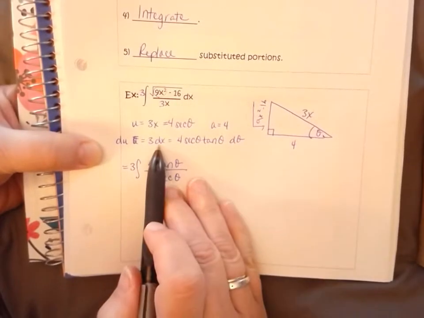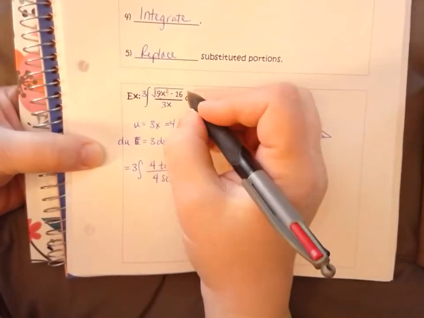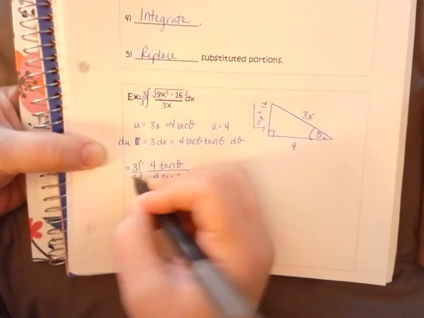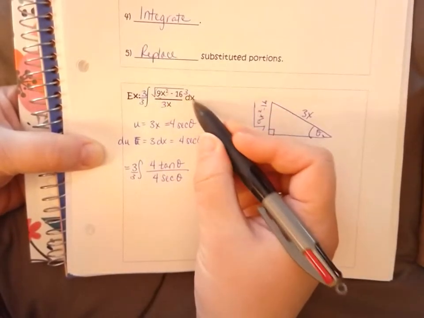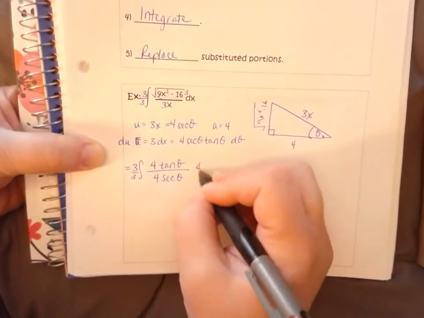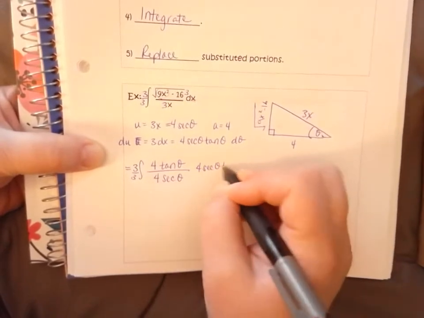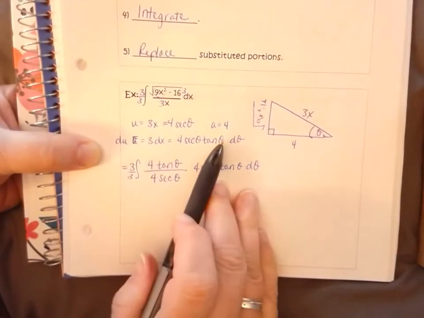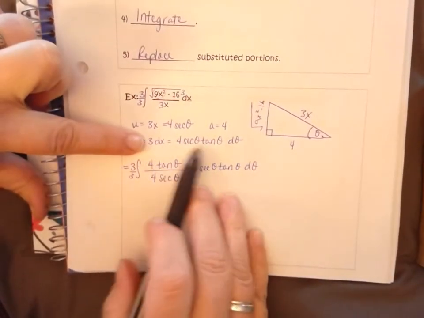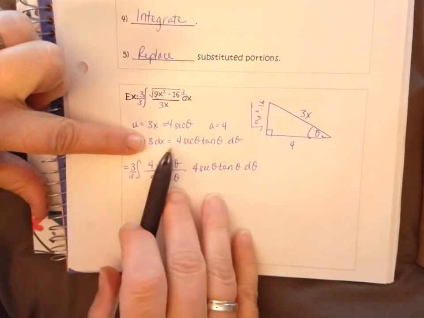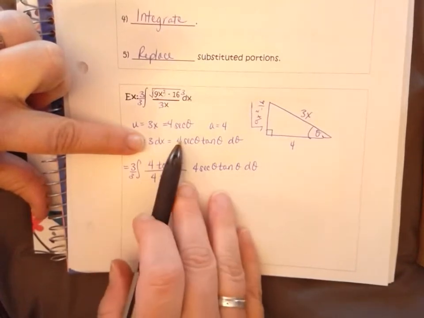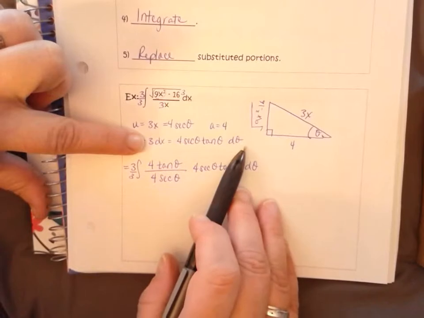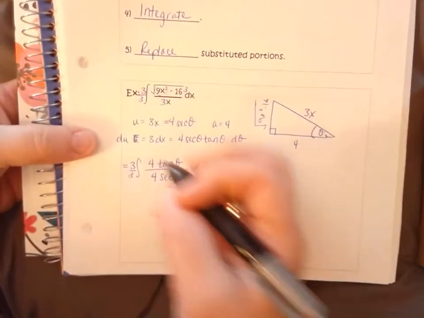And then I don't have just plain dx, but if I had 3 dx, I could replace 3 dx with 4 secant theta tan theta d theta. Something else you could do is, if you didn't want to do it this way, you could divide both of these by 3 and replace dx with 4/3 secant theta tan theta d theta. So that's certainly an option.